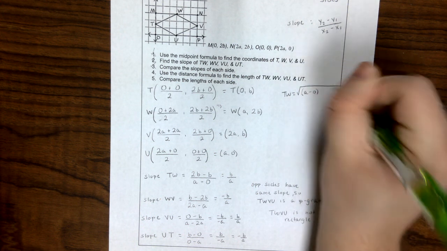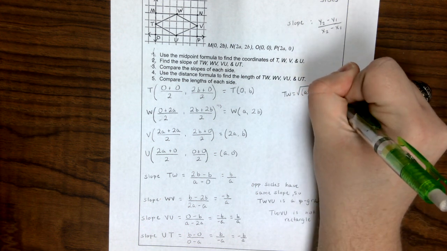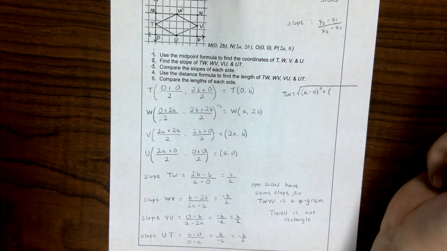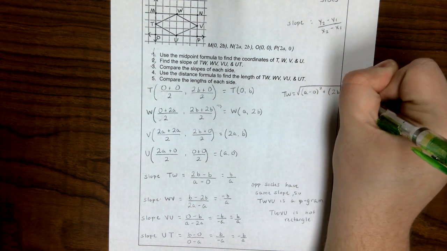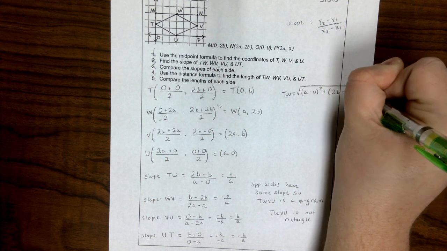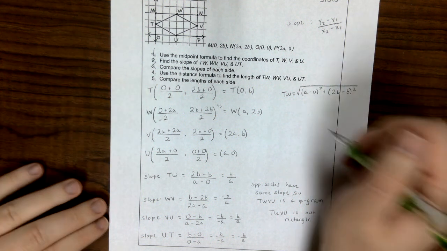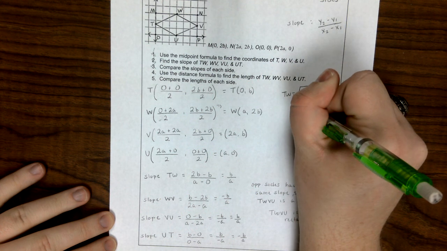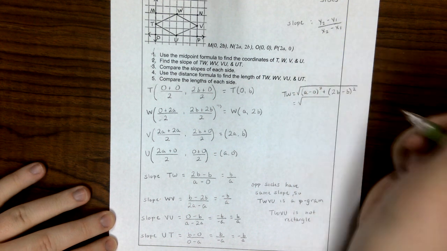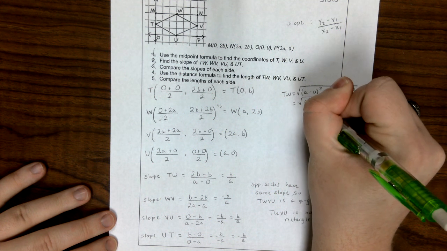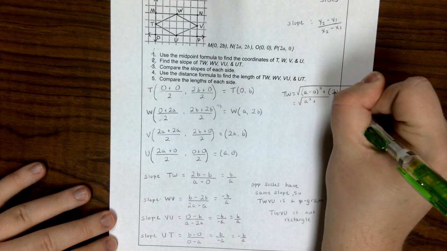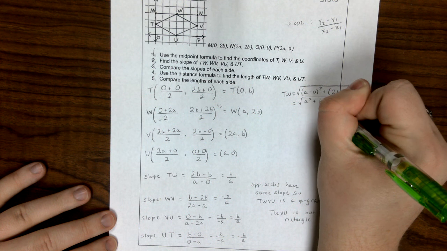Subtract 0, squared, plus the y of W subtract the y of T. Simplify. A subtract 0 is just a squared, plus 2b subtract b, that's b squared.